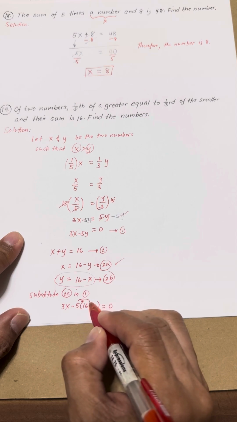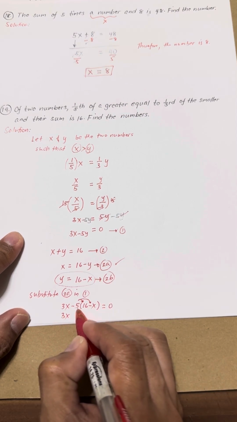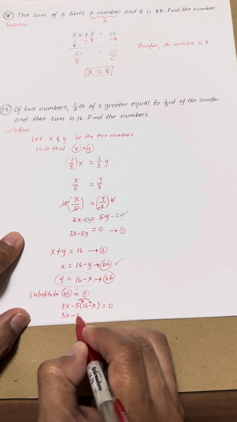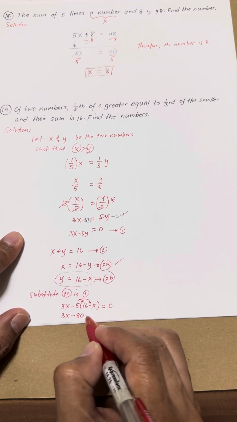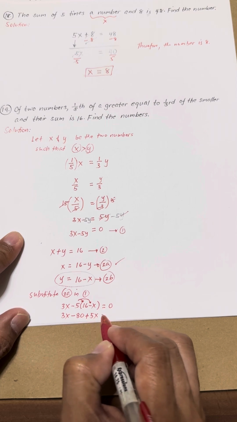We have 3x, negative 5 times positive 16 is minus 80, negative 5 times minus x is plus 5x, equal to 0.